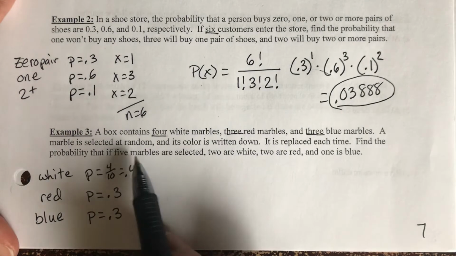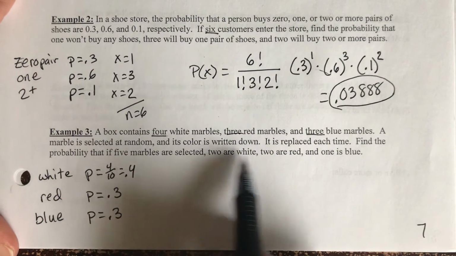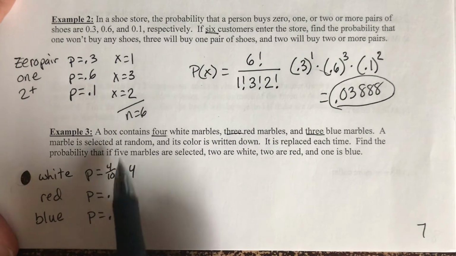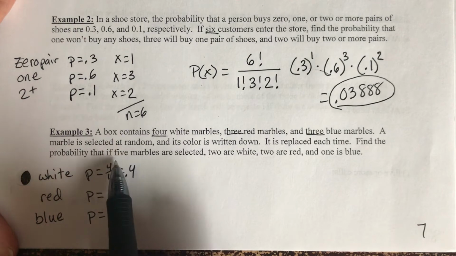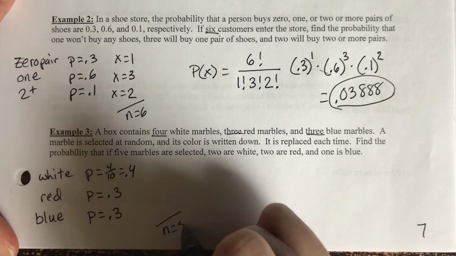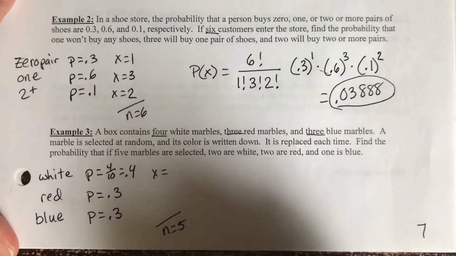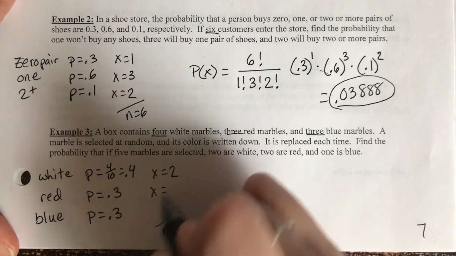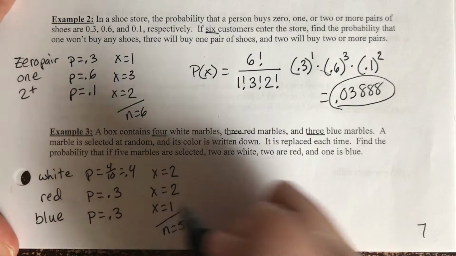These numbers down here give me my x's. Because my n is 5, whatever is selected is your sample size. So if my n is 5, I know that my x's need to add up to 5. I want the probability that 2 are white, 2 are red, and 1 is blue.